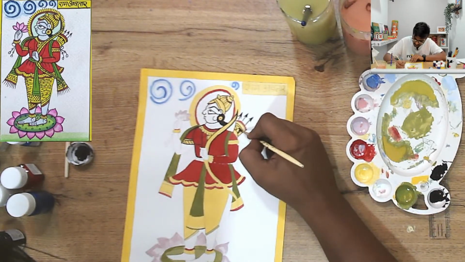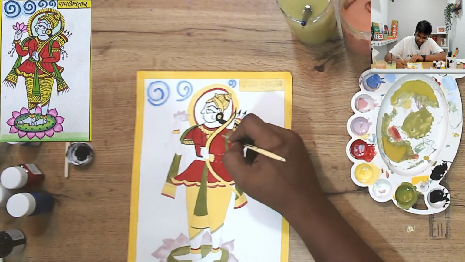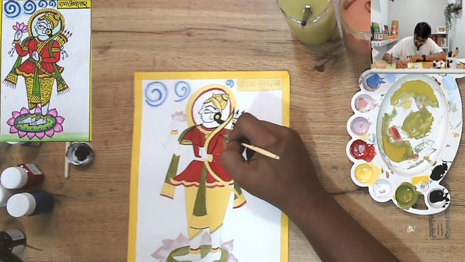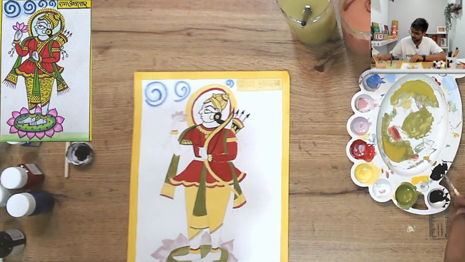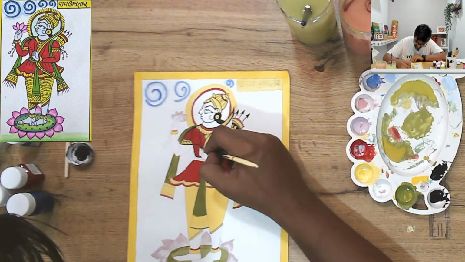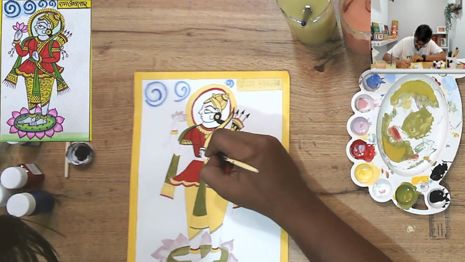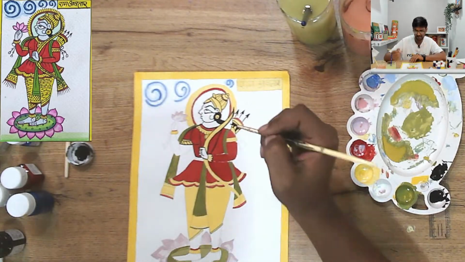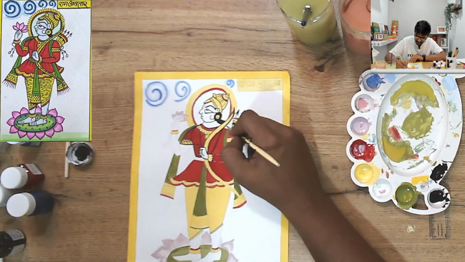I can start filling up this area here. Just like that. And you can do the shoulder as well.